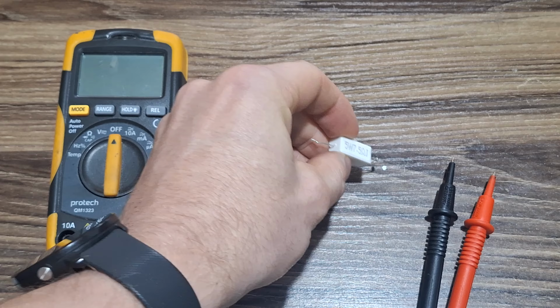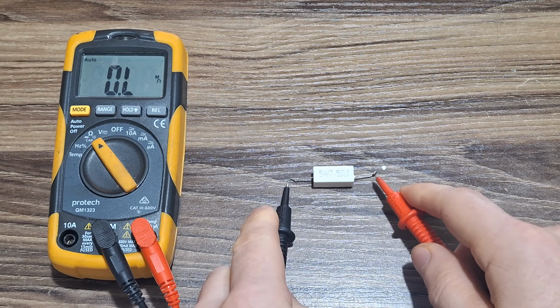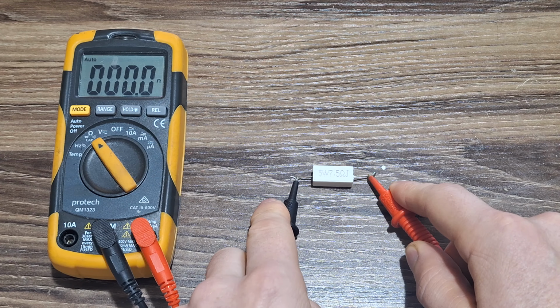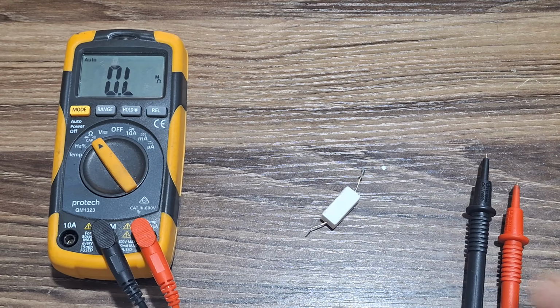Next up, we're testing resistance. We have a 7.5 ohm resistor. We turn our multimeter to resistance, and we put the probes across the resistor. After a little bit, the multimeter will read pretty close to 7.5 ohms. Note, you have to use a little bit of force sometimes on the probes to get a good electrical connection.